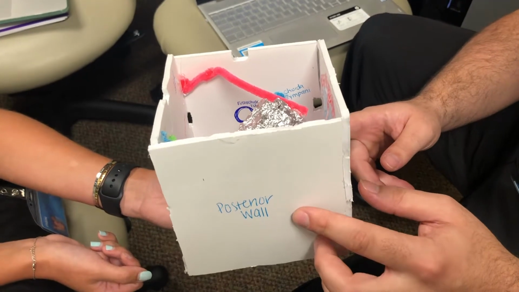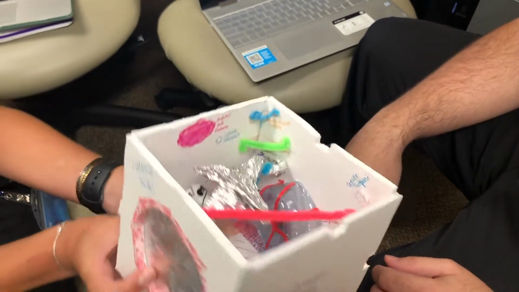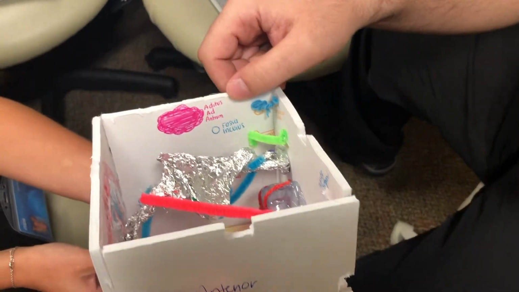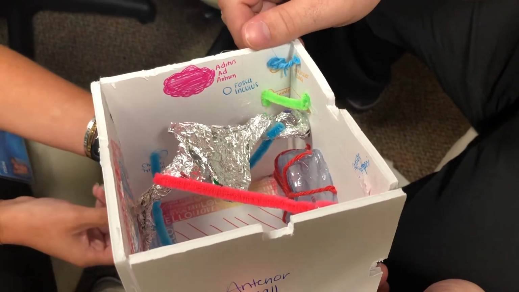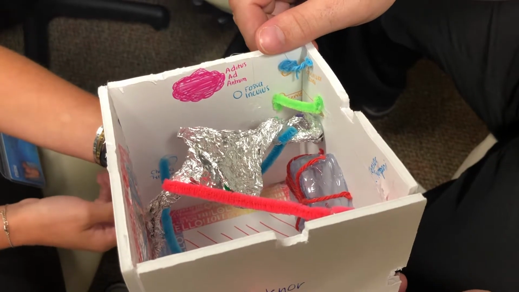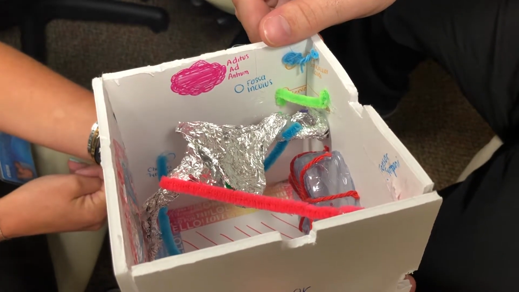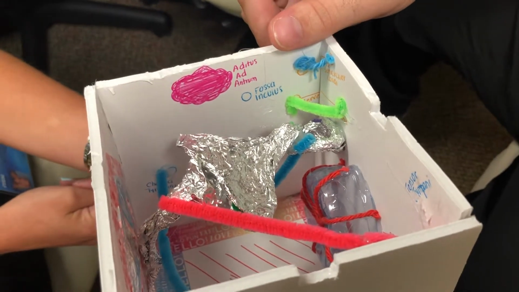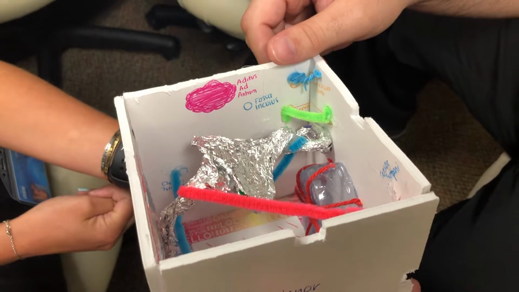This is the posterior wall of the middle ear. Now let's take a look inside. We'll start with the aditus. That is a bony partition that's located between the tympanic cavity and the mastoid process. This opening can help regulate ear pressure, although the eustachian tube does that best. Whenever there is untreated otitis media, the mastoid can become infected, causing mastoiditis to take place.